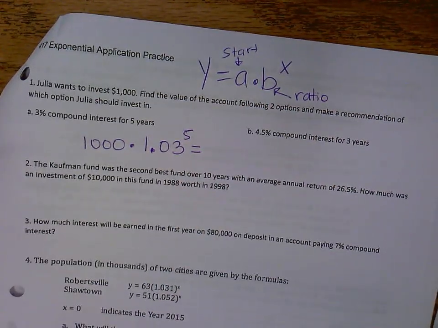Who needs a calculator out there? You might. You need one? Got one, you got one, you got one. Anybody? You have one, right? Okay, everybody has their own.